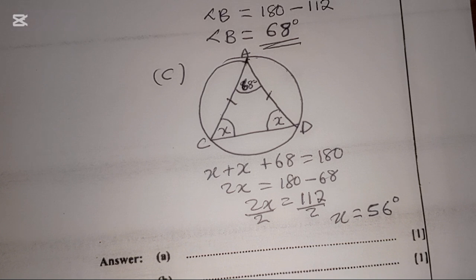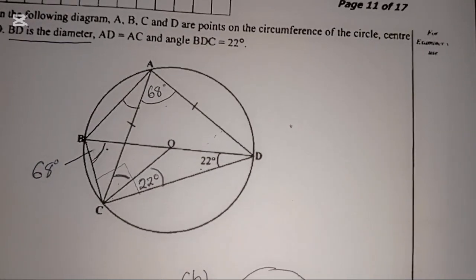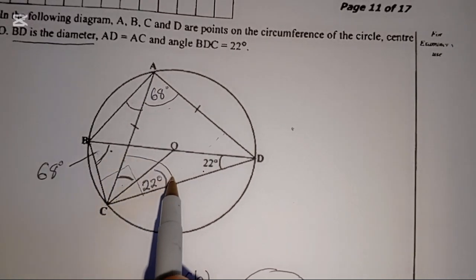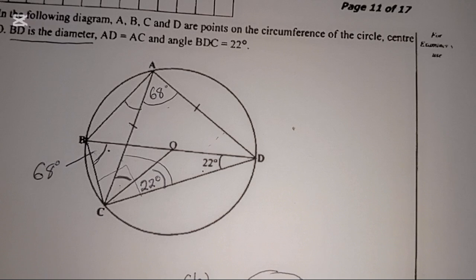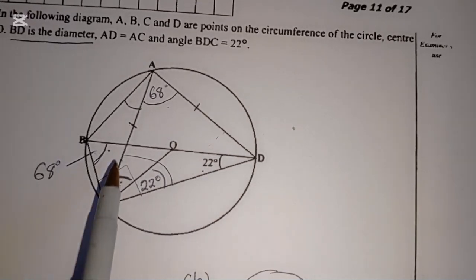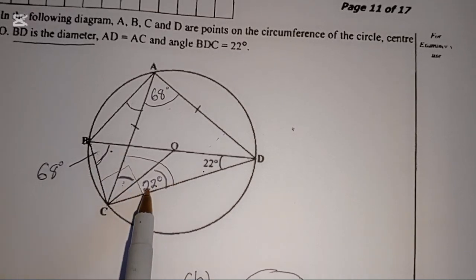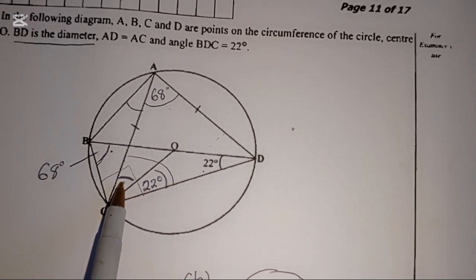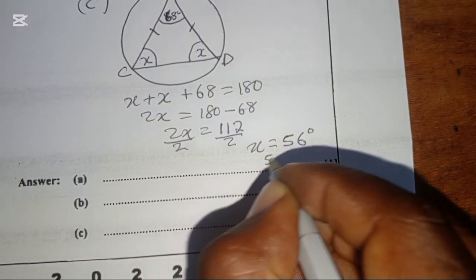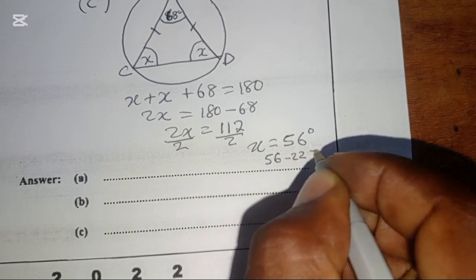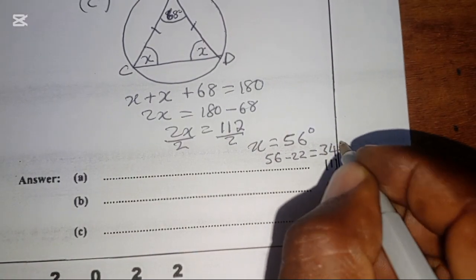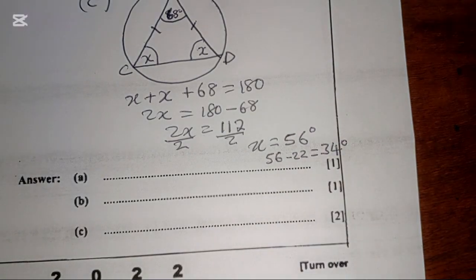So this simply means that this angle from here to here is 56 degrees. So for me to find this angle, I just have to subtract 56 minus 22. I will remain with this angle that we are looking for. So 56 minus 22, the answer is 34 degrees. So that is our answer.